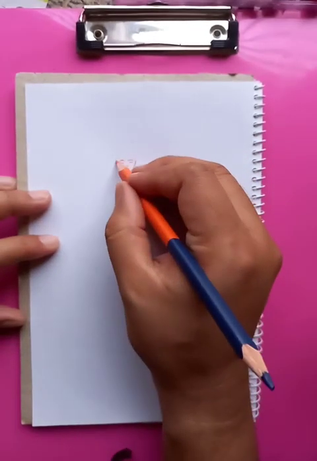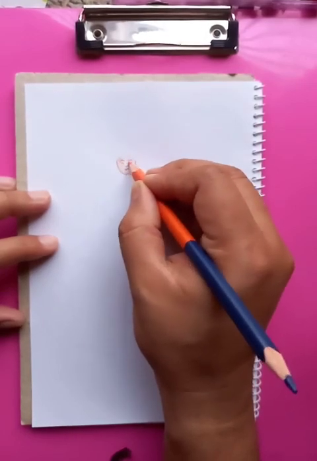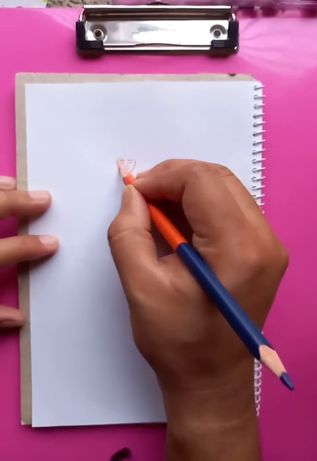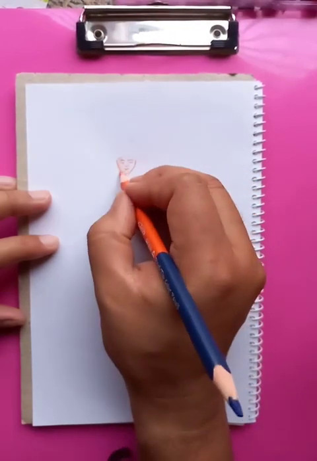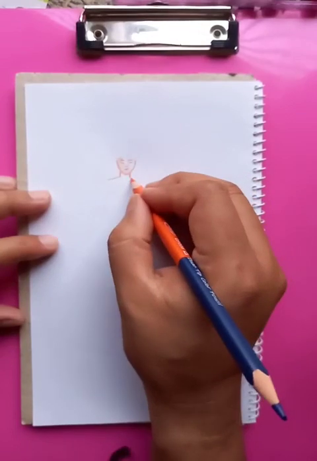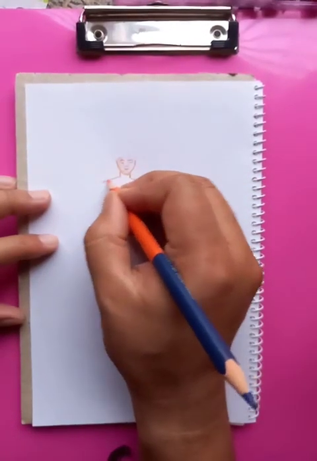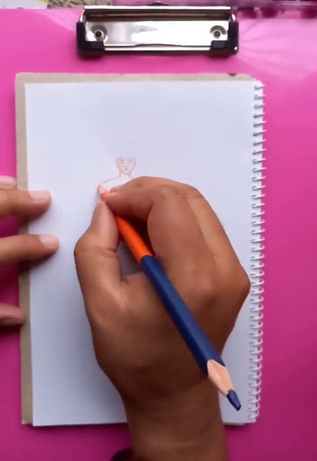Okay, you can see the face. All right, and you can see the extensions. Okay, putting the hands in this side.